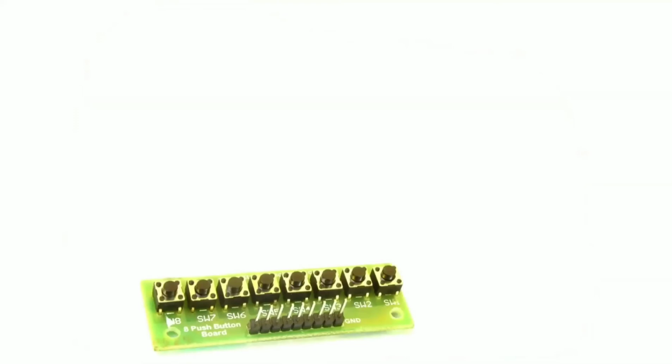We need 8 buttons, right? These 8 buttons are push buttons. There is a difference between a switch and a button. A switch, whenever you press it, keeps its state: on means on, off means off. Whereas a push button turns on whenever you press it, and if you release it, it turns off, right? That means it gives 1 whenever you press, and 0 whenever you don't press.